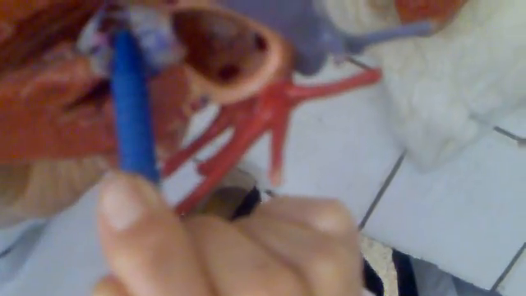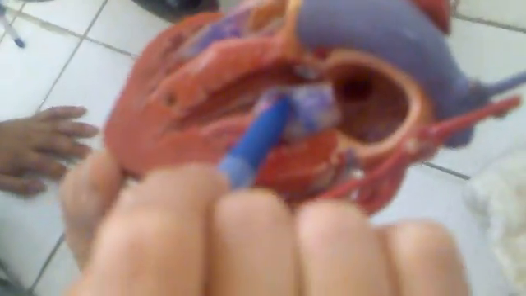Okay. This is the left ventricle. Then the blood will be passed through the aortic opening, or aortic valve. This is the aortic valve, also a semilunar valve like the pulmonary trunk. The blood will be pumped into the aorta, to the ascending aorta.